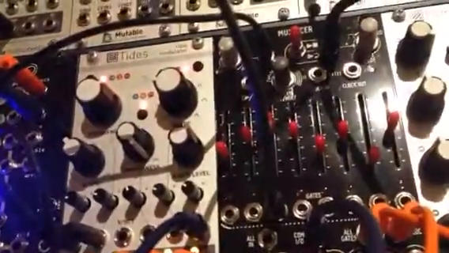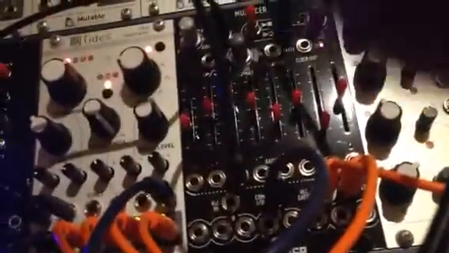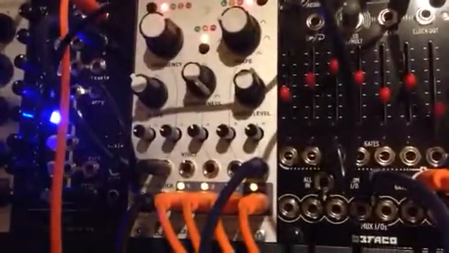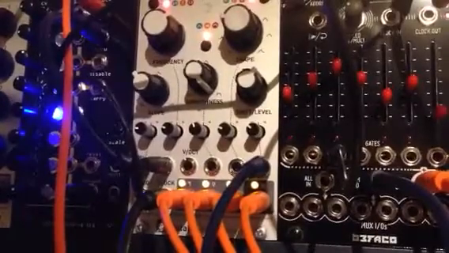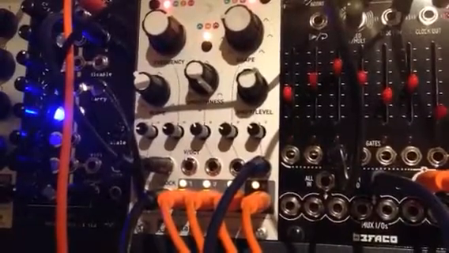I'll go back here now to the Tides. It's a bit clumsy, but yeah, good enough for now. You can see that I used two sequencers here.